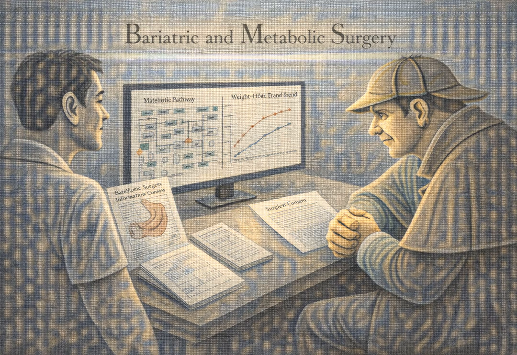Now, originally people thought this worked just by restriction. Smaller stomach equals less food. But Bailey and Love says that is too simplistic. It is much more elegant than that. The sleeve is a metabolic operation. By removing the fundus, that's the stretchy, dome-shaped top part of the stomach, you are removing the body's primary factory for ghrelin. Ghrelin being the hunger hormone.